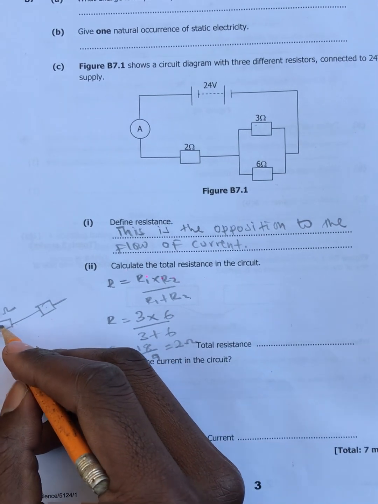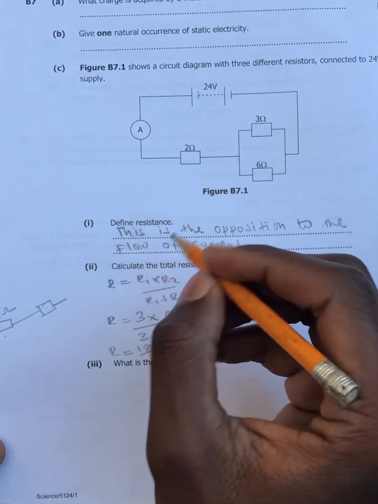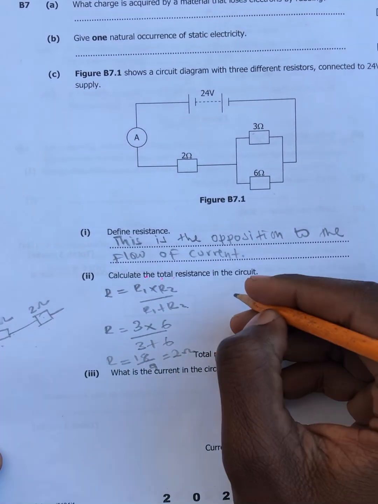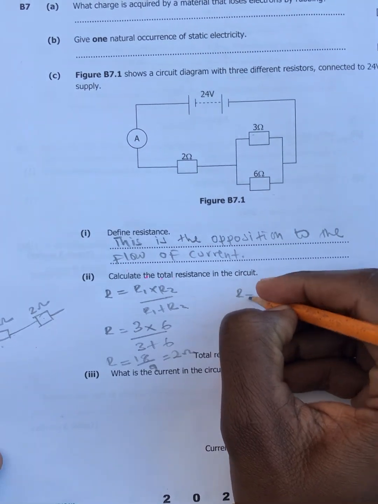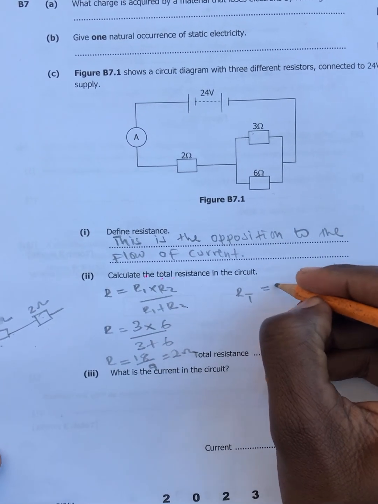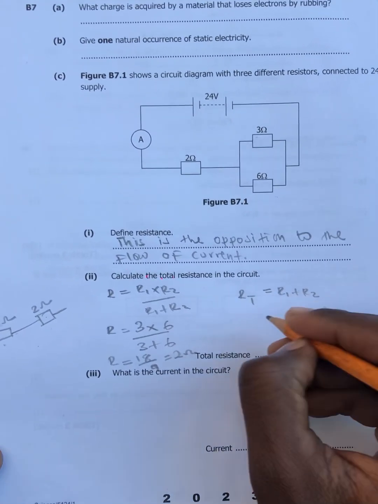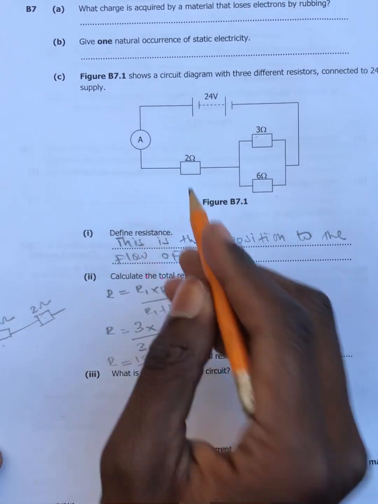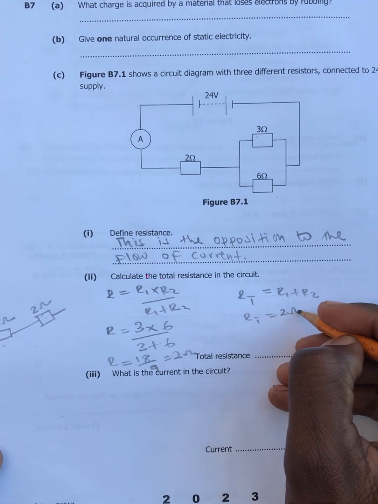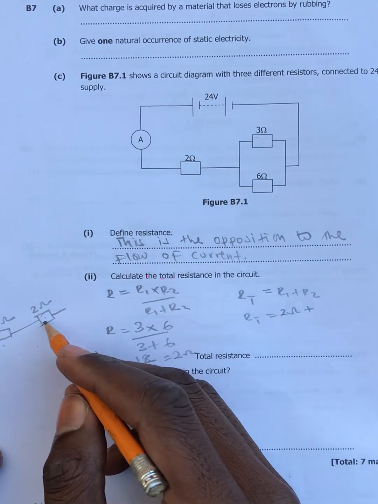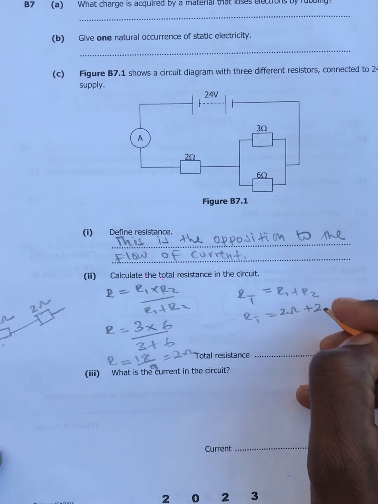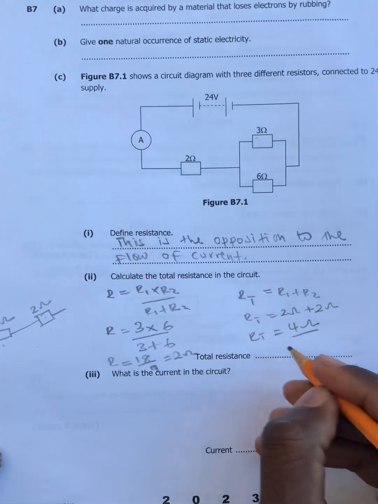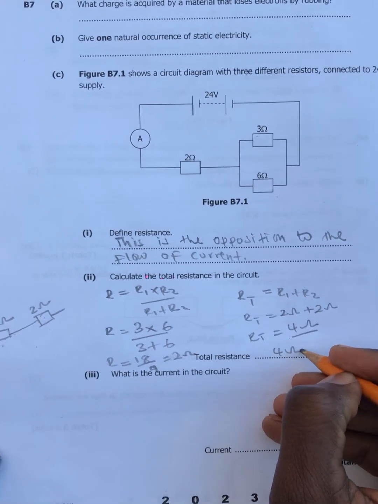Now it's more like we have these 2 ohms here and another 2 ohms there. Have you seen that they're in series with each other? So now to get the total value, you say RT, meaning total resistance, will be equal to R1 plus R2. We can assume R1 is the total of these two here, so we are saying 2 ohms plus R2, which is 2 ohms again. So the total resistance will be equal to 4 ohms. In this case, the total resistance was 4 ohms.